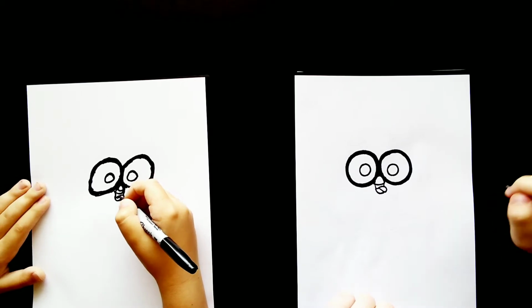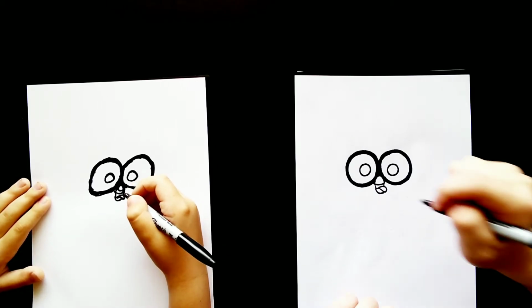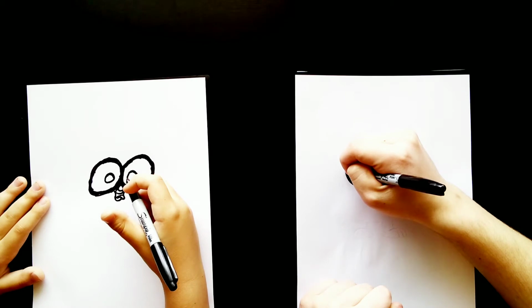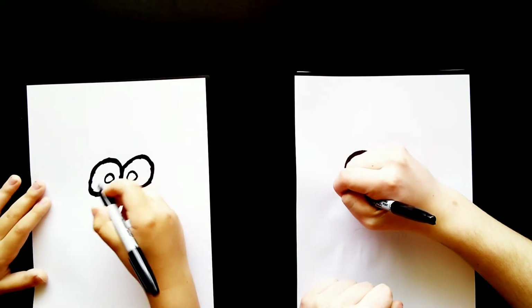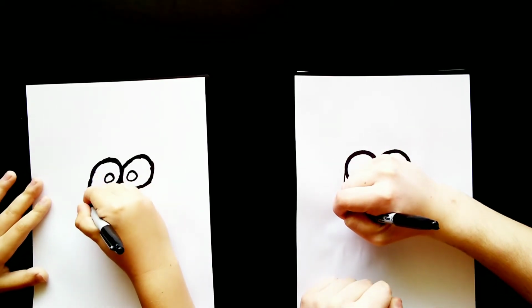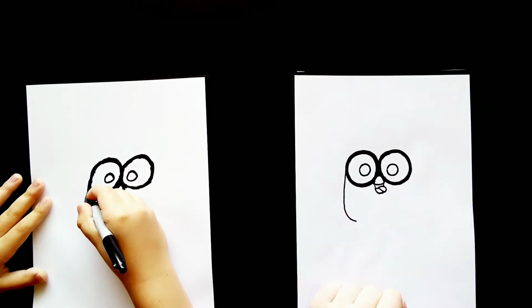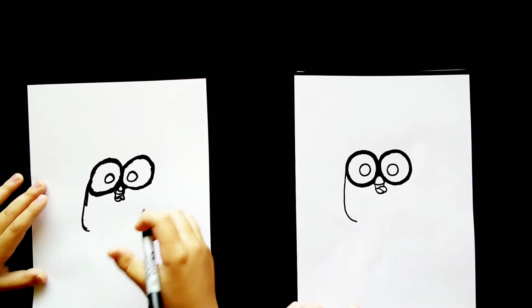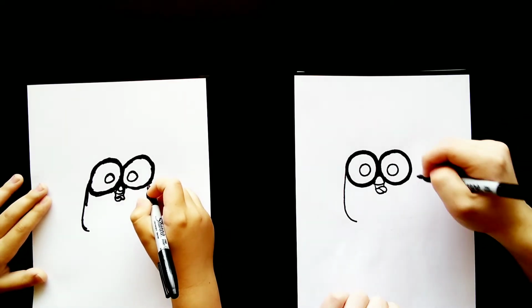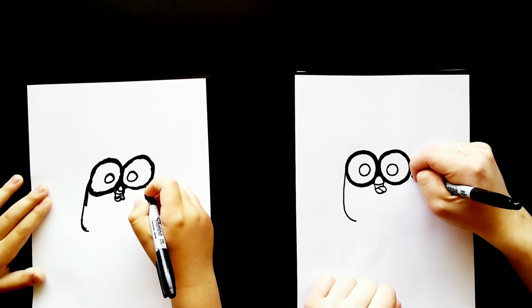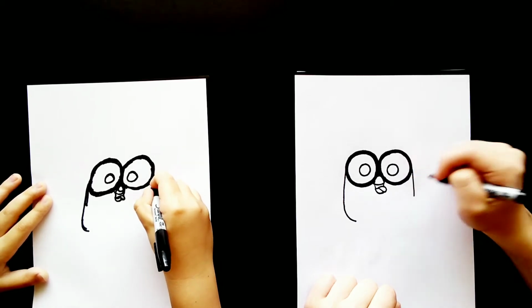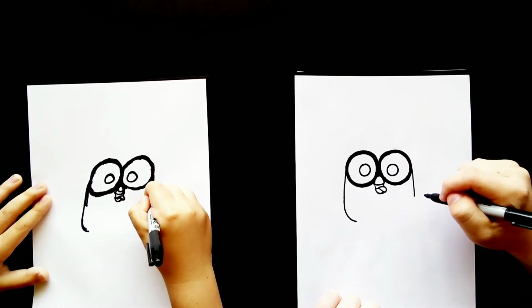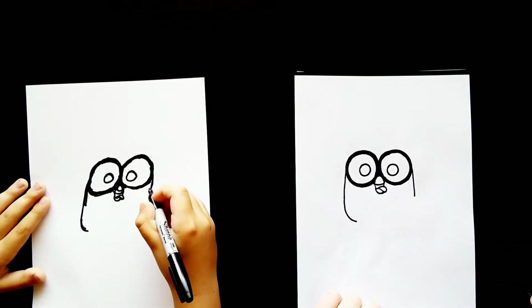And then now we're going to draw the rest of his body. So we're going to go over here to the left side, and we're going to draw a straight line that goes down. And then it curves around about right here. Now we're going to go back over to the right side and do that same thing with that straight line down, but it's going to stop about right here, about half the length that we would have drawn over here.